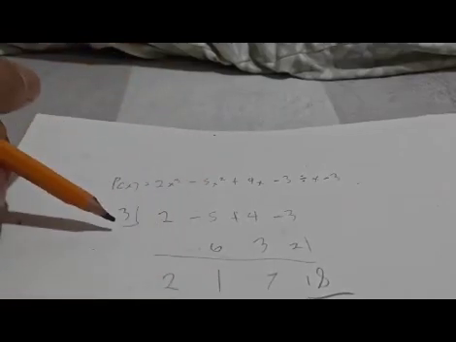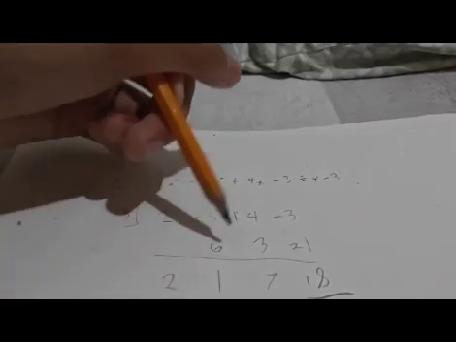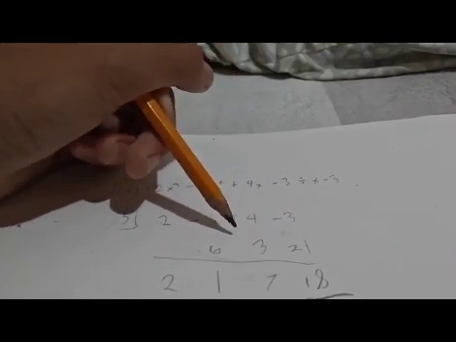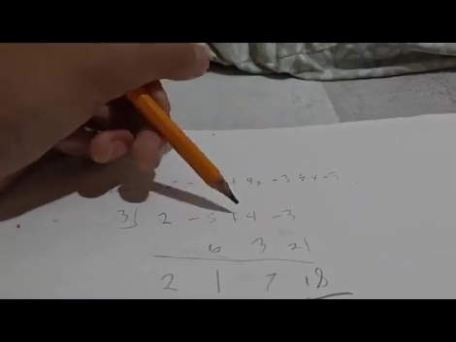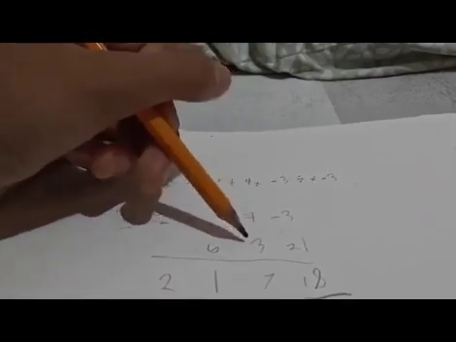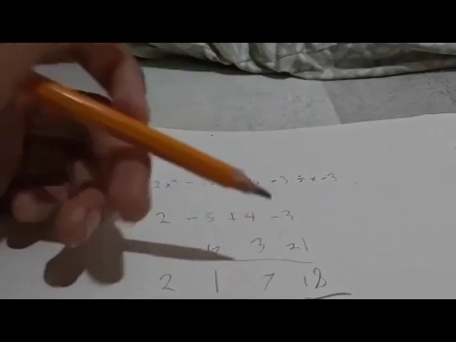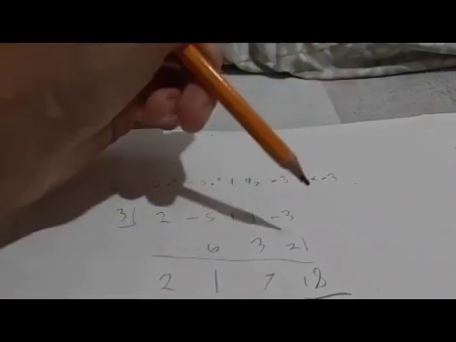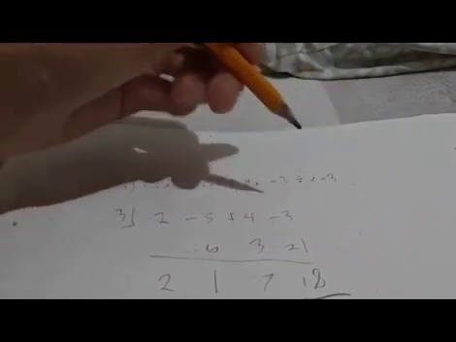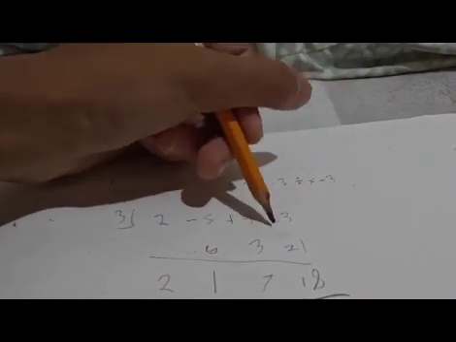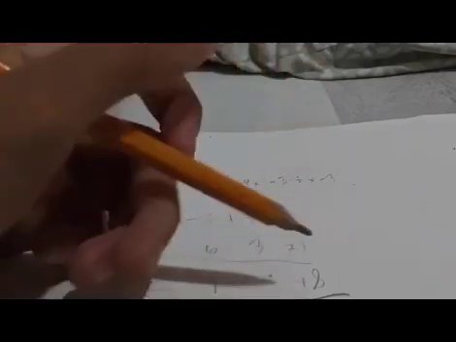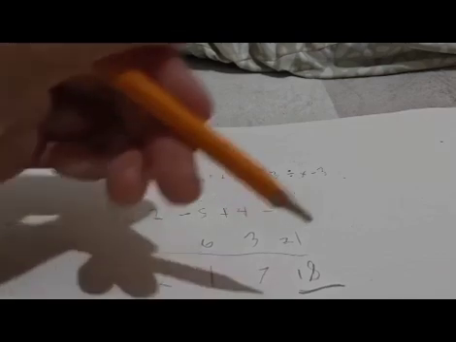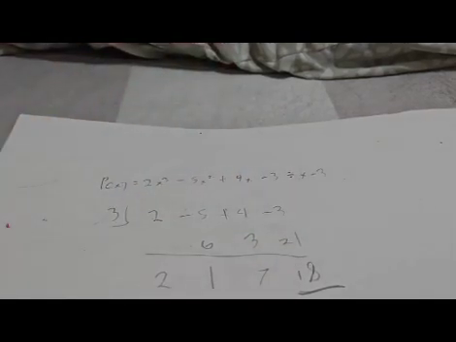3 times 1 is equal to 3, and we add it. Positive 4 plus 3 is 7, and then multiply 3 times 7 is equal to 21, and add it again. Negative 3 plus 21 is equal to 18. So since our remainder is not 0, it's not a factor.